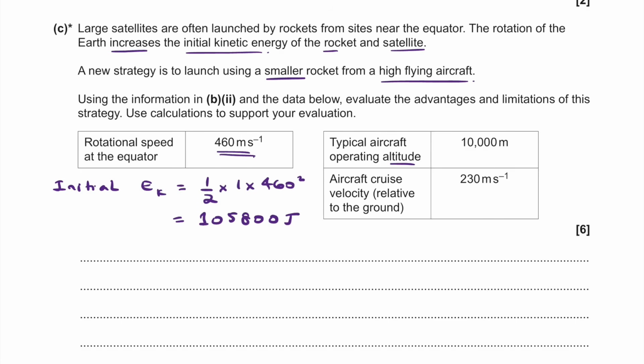and the aircraft cruise velocity is 230 meters per second. So first of all, let's talk about 10,000 meters. If that's the gaining altitude, the gravitational potential energy for 1 kilo of an object is 1 times 9.81 times 10,000, which gives me a value of 98,100 joules of energy.